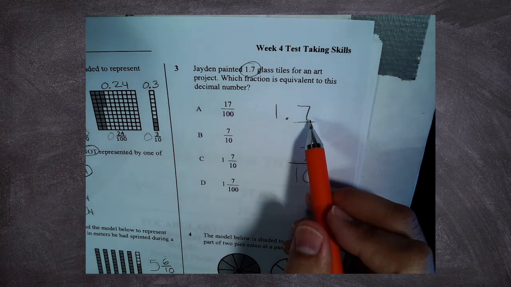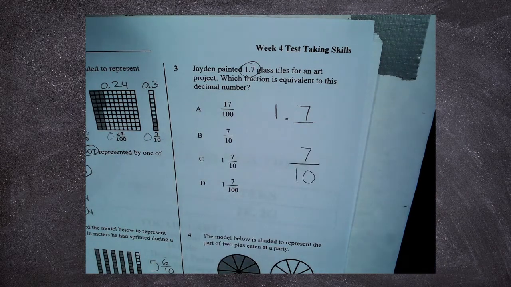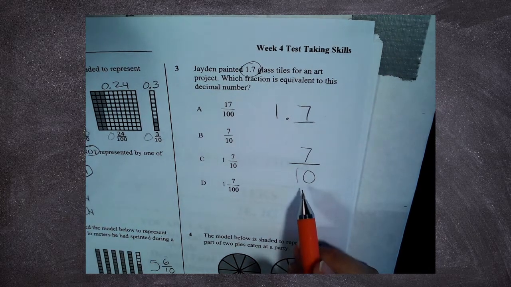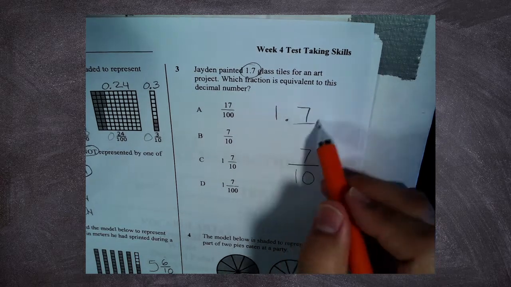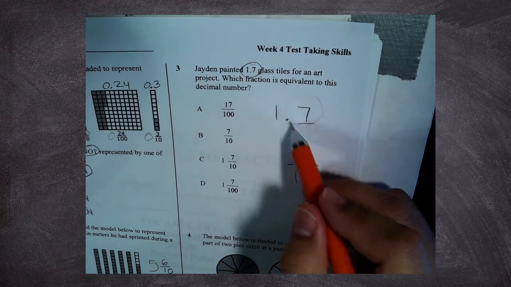I don't know. Okay, who can help her out? Alexa? Denominator? I've got a denominator. It's 10 already. I've got a numerator, I've got a denominator. I've used the 7, but I didn't use all of this decimal yet.